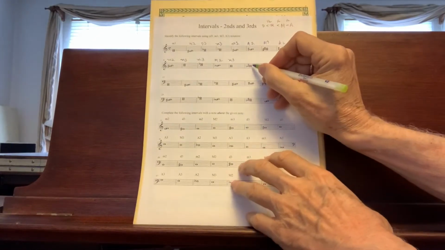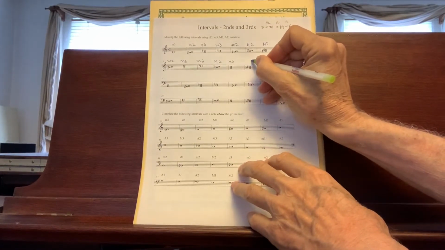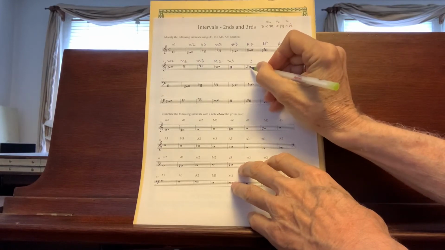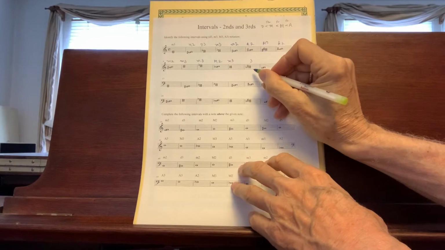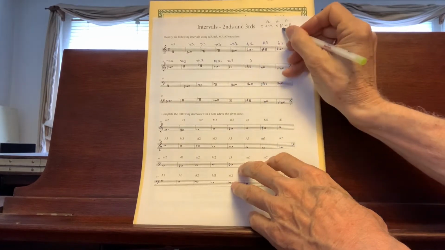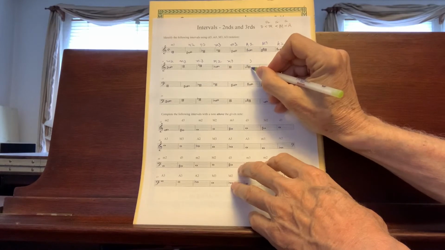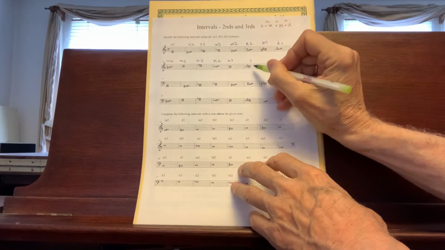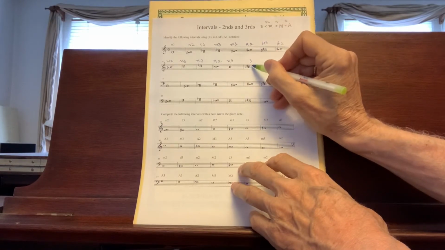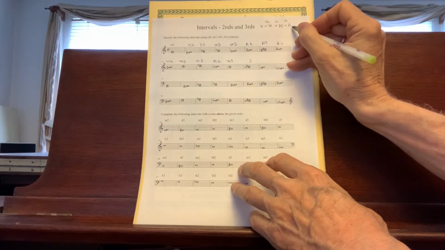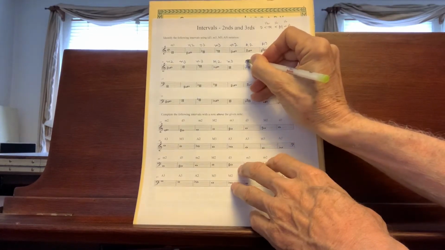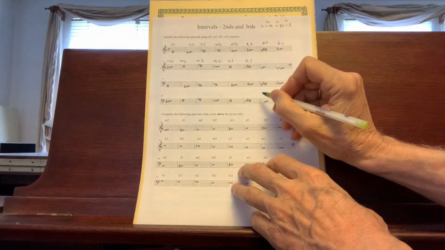What's A flat to C sharp? Well, it's some kind of third because we have three letter names involved, A, B, C. We also know that A flat to C is a major third, and I'm increasing the dimension of the interval by sharping the C, thereby making it augmented. So A flat to C sharp, augmented third.